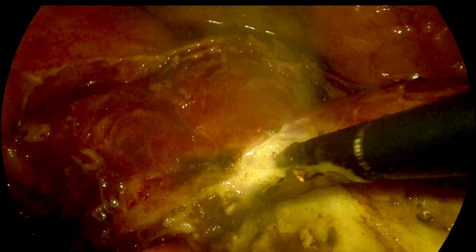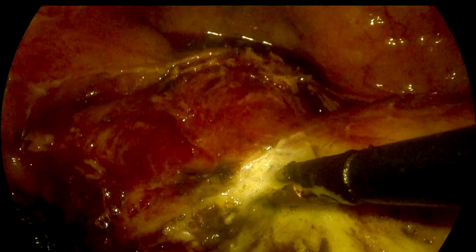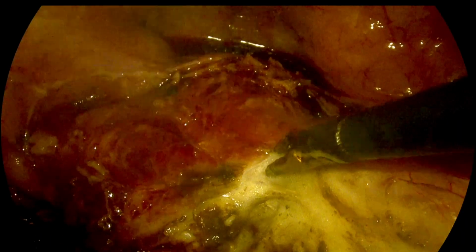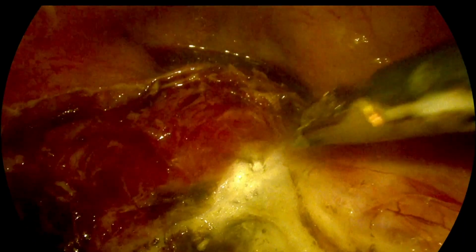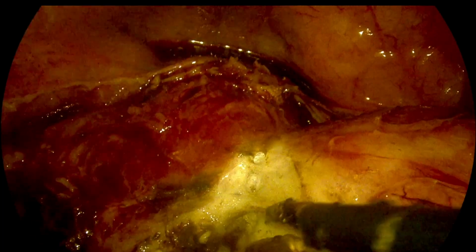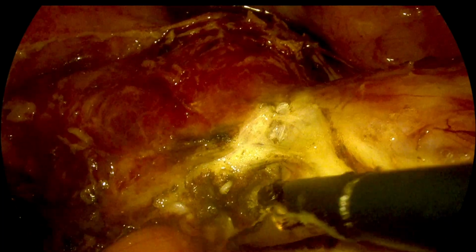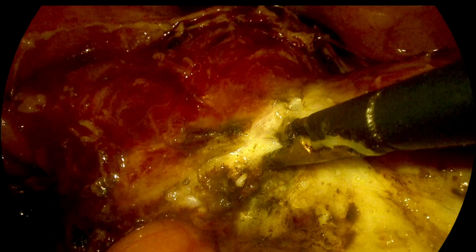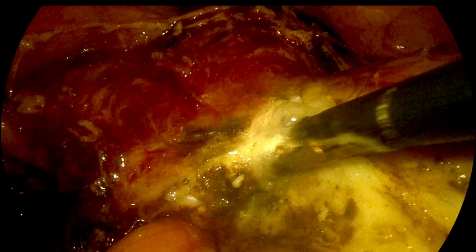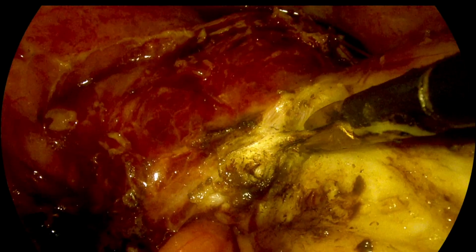We can see that we are coagulating more than dividing them. That is very, very important. Wait for some time before dividing the vessel. Coagulate, keep it for some time, and then try to divide. If any vessel is bleeding, it is better to identify it and coagulate immediately.